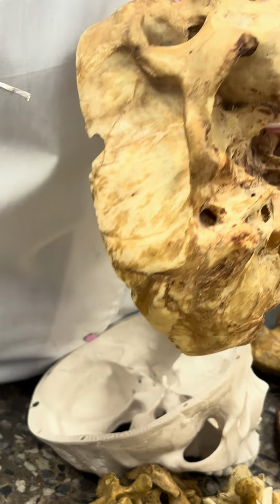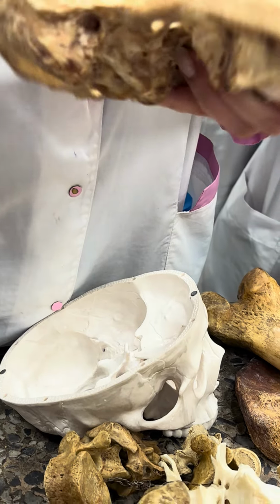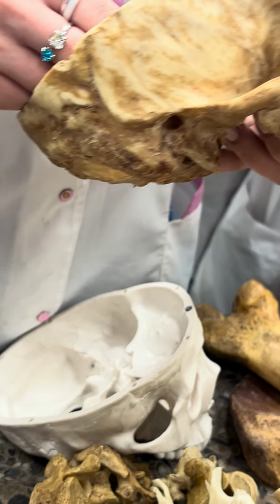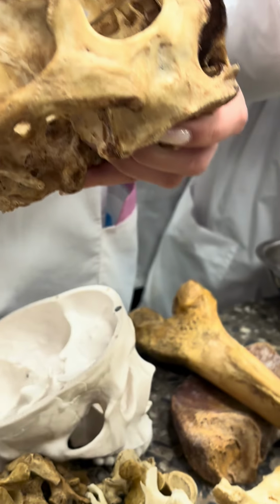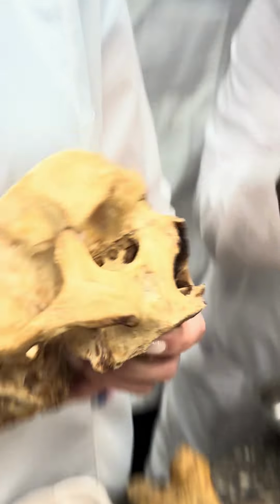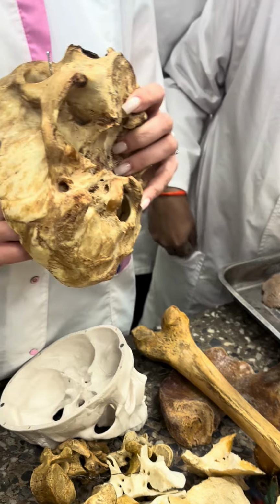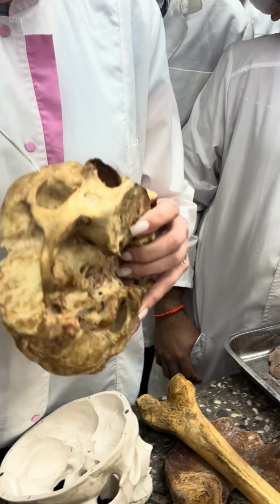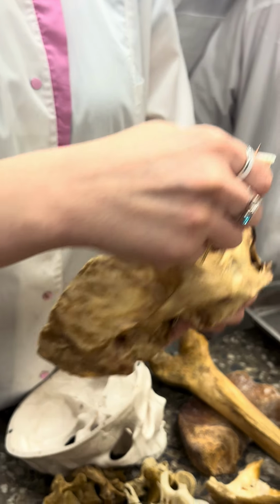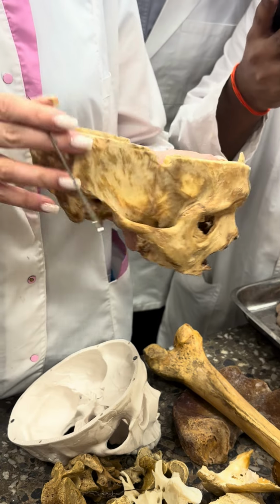If we talk about the orbit, the superior orbital fissure, where is it located? Between the sphenoid bone's ala major and ala minor. Yes. And the inferior orbital fissure.